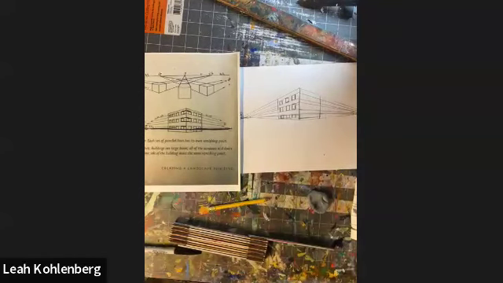Well, as we've all learned this week, change is not necessarily bad.